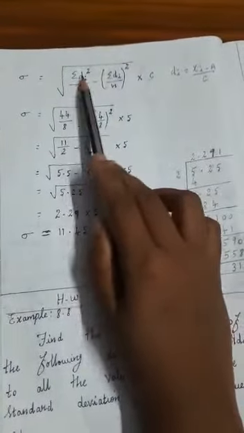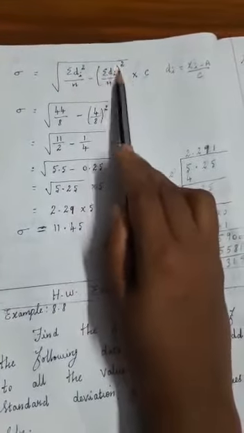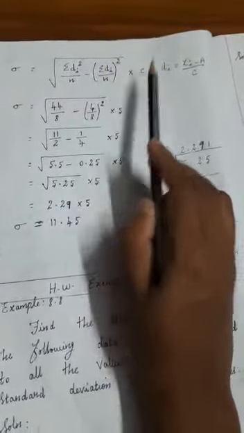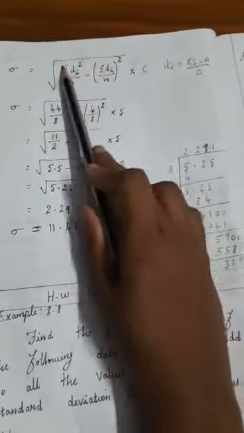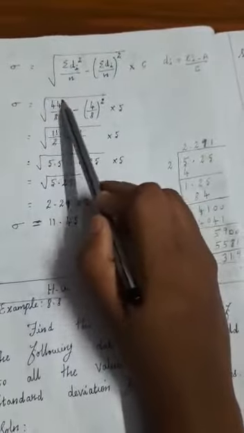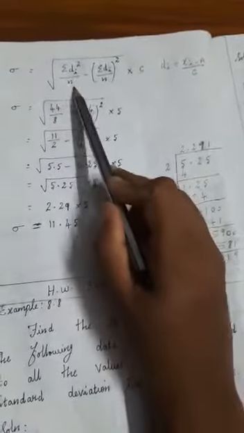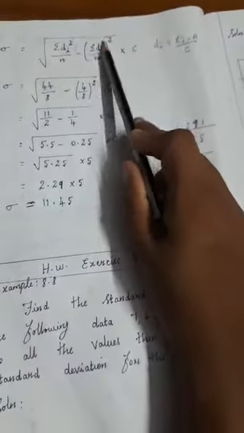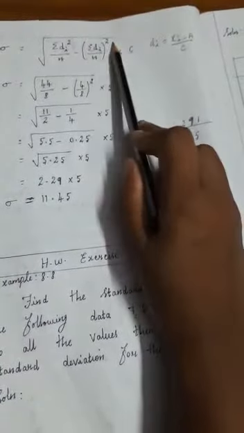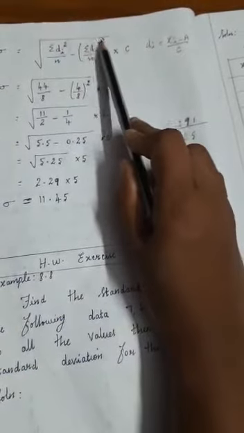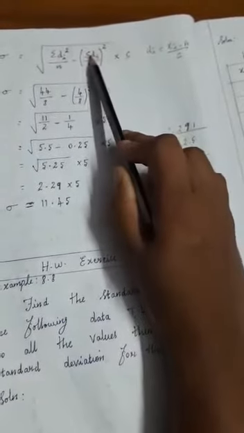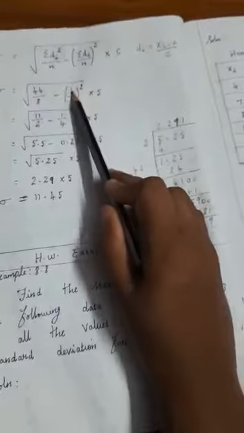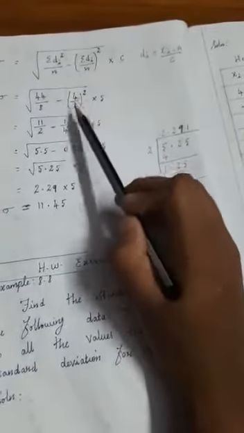So can you apply them there? Sigma is equal to the square root of summation DI square divided by n, minus summation DI by n the whole square, into C. Already you know the summation DI square value you have got is 44. 44 divided by n, the number of observations, that is 8, minus the next, summation DI. Inside first you have to apply, after that make the whole square. Okay, summation DI value, not the summation DI square value, so that is 4, divided by the n value, that is 8.